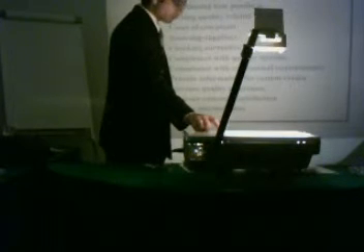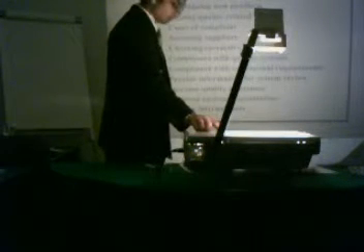Now you can see the last page. I think it may be there. I will show you afterwards. Okay.